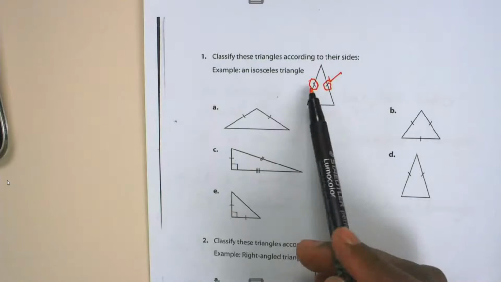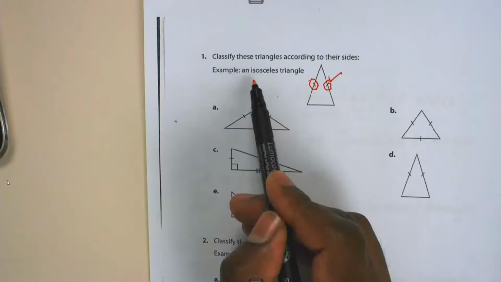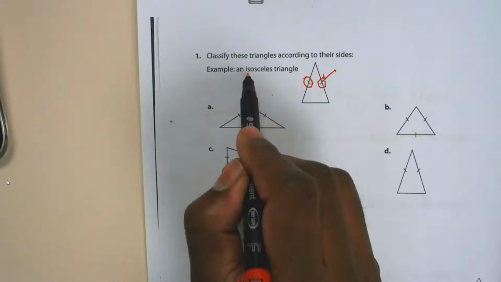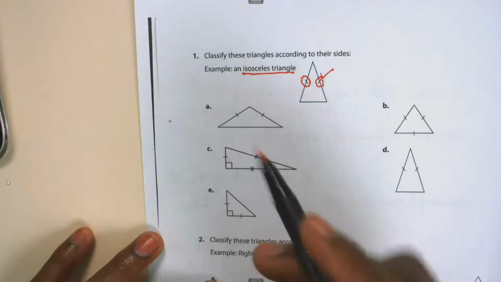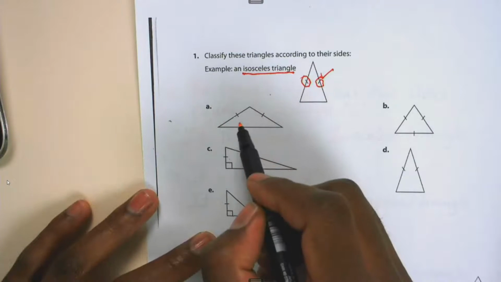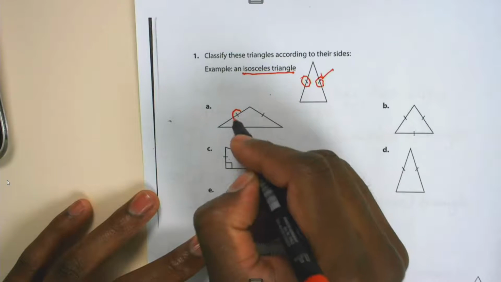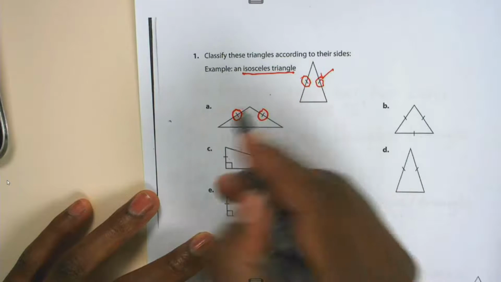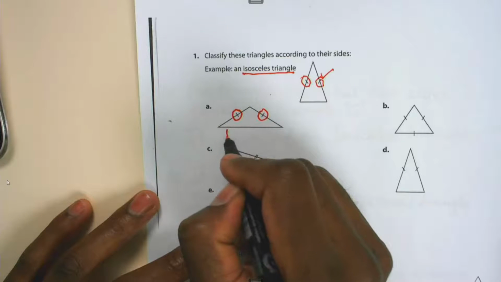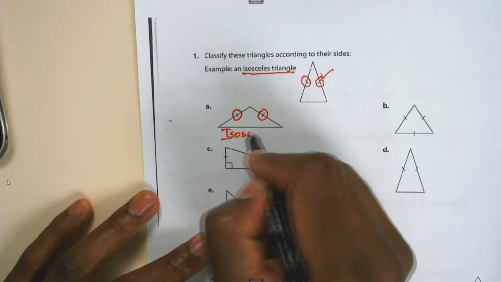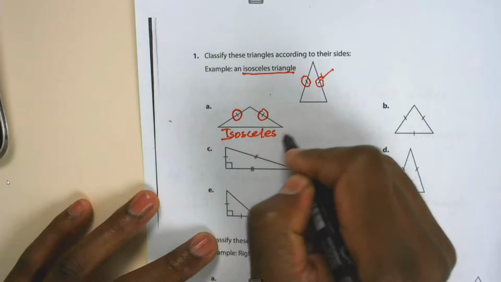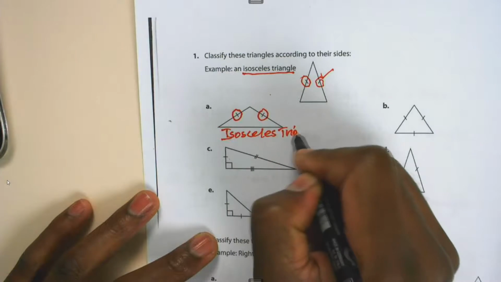These two markings represent that this is an isosceles triangle. Now, what about number A? Yes, 1, 2. It is also an isosceles triangle.